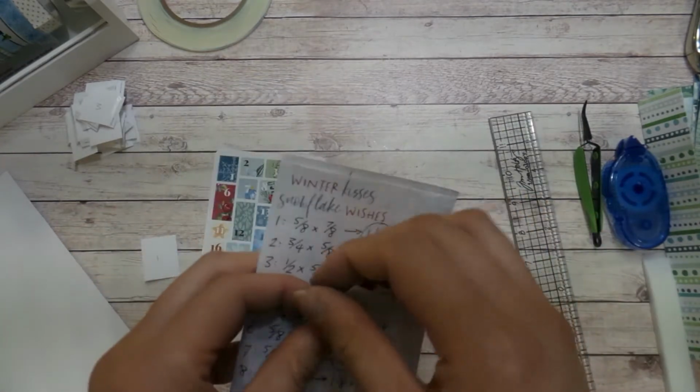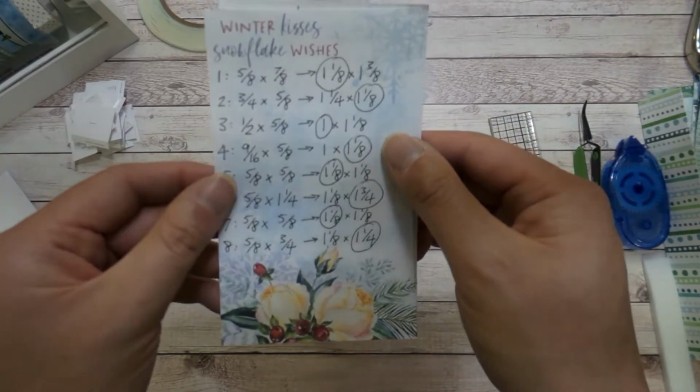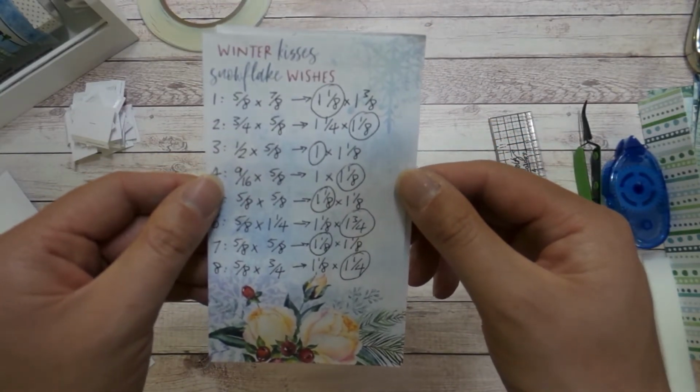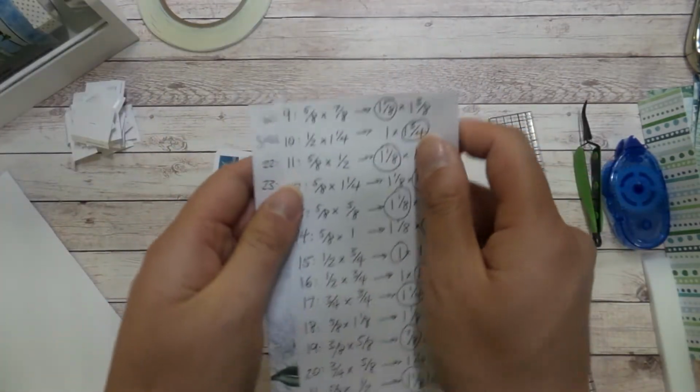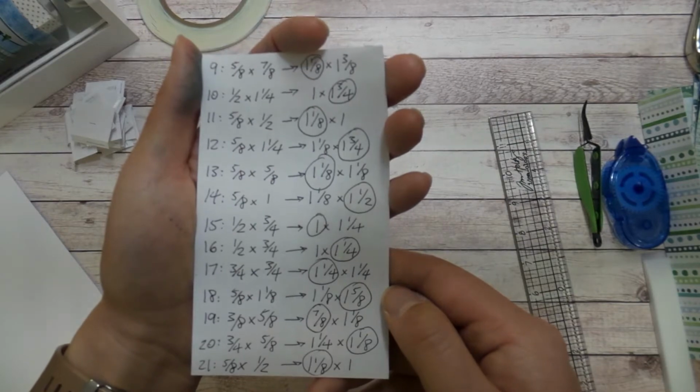So I hope that makes sense. I'll show these up close so that you can look at the measurements and pause the video if you want to create this page the same way I did, if you have this sticker sheet.